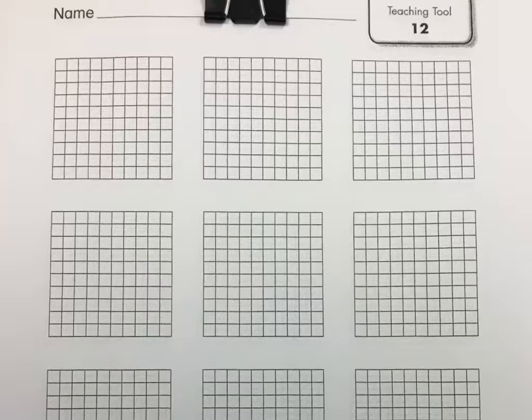All right, guys, today's lesson is going to be on plotting points and using a coordinate plane. So if you look at the paper in front of you, we have a grid.